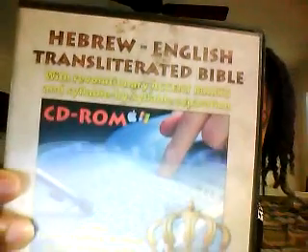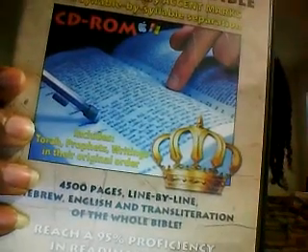And then this is a Hebrew to English transliterated Bible, and we actually only use this for understanding how it would sound transliterated, but we don't use this for definitions and that sort of stuff. It's just nice to have the sounds.